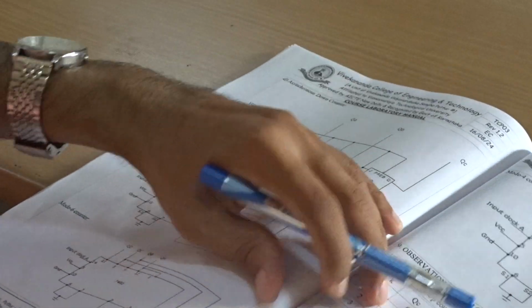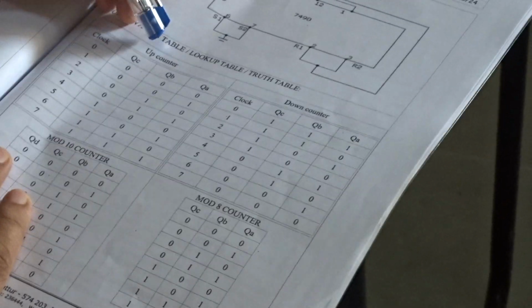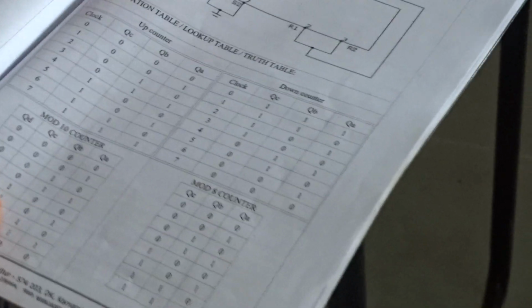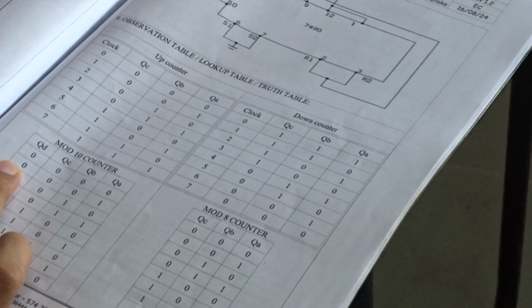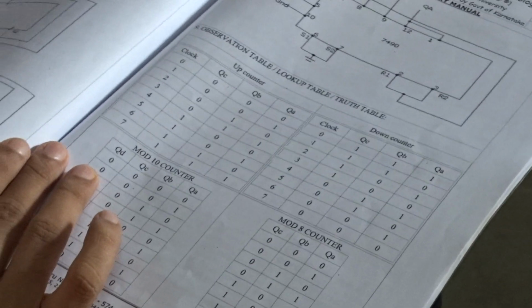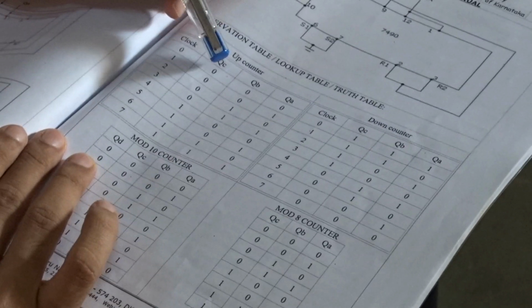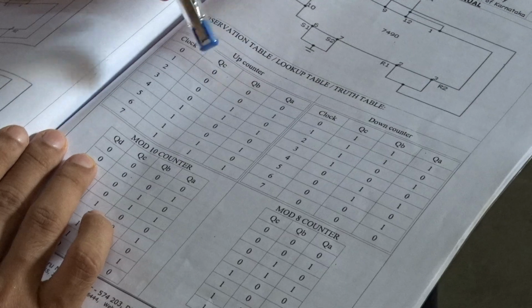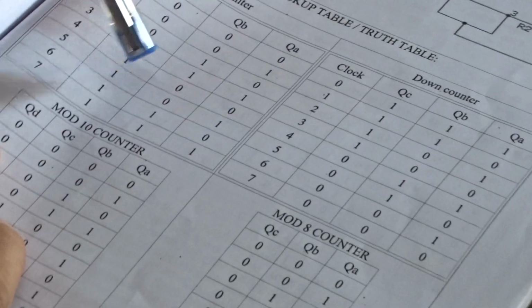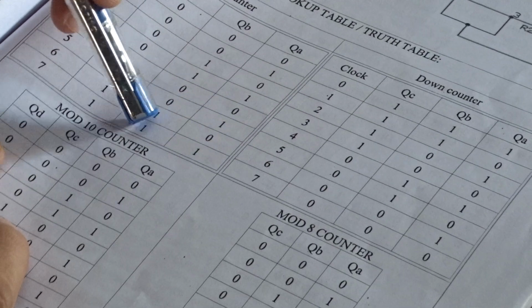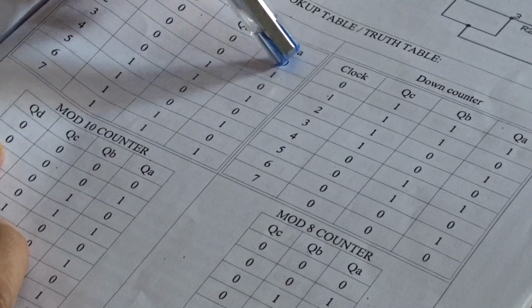So I will show the truth table, and in this one I will explain it. In the synchronous up counter as well as the asynchronous up counter, it changes with the clock pulses. Suppose I change the clock pulses continuously, what happens is first you will get 000, 001, 010, 011, 100, 101, 110, 111. Next it again repeats 000 like that.